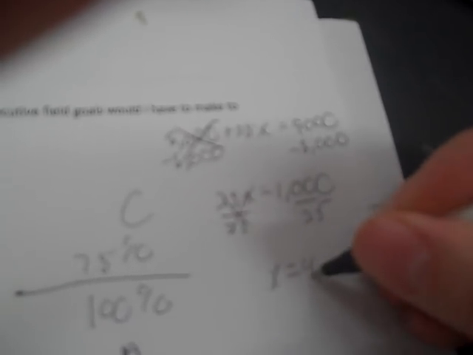And then I can get my 8,000 over here. So 25x equals 1,000. And then if I divide by 25, 1,000 divided by 25 is 40. So x is 40. Again, you can always check your answer on the average ones, because if I've made 80 and now I make the next 40, that's 120. And then 120 plus 40 is 160. If that's 75, I did it right.